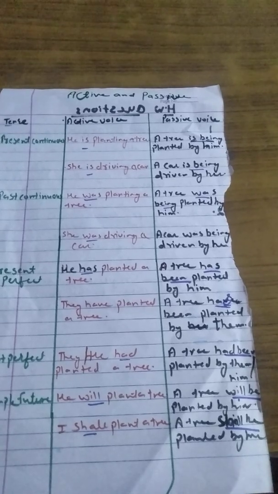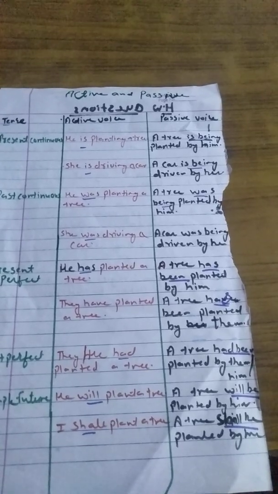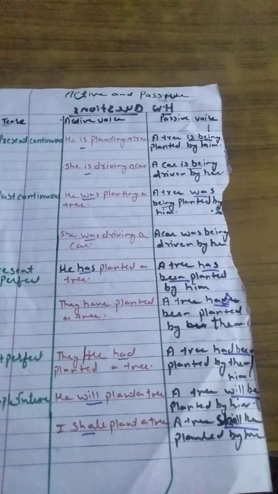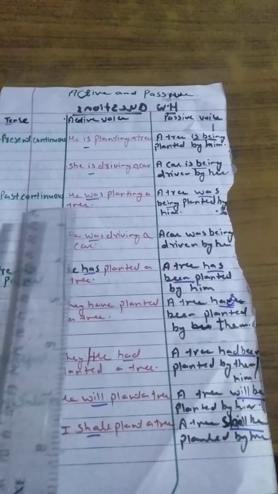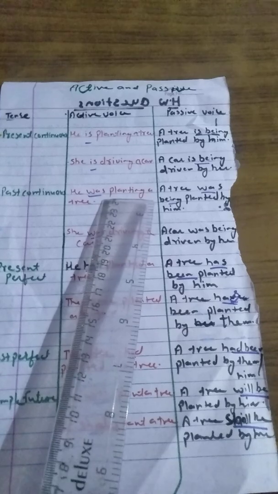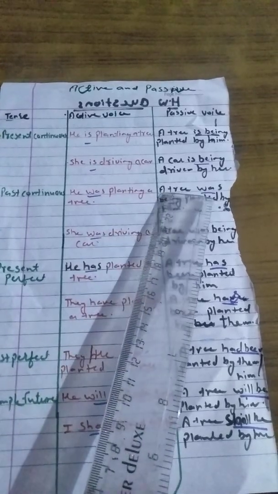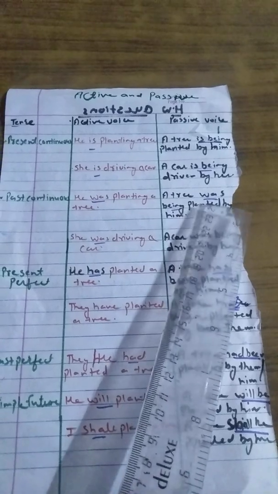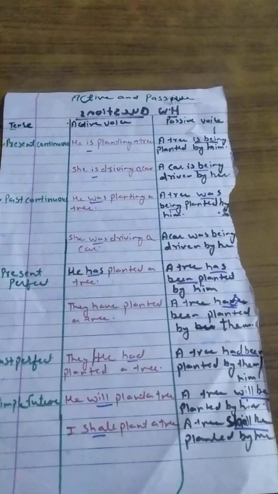So when we change it into passive, it will take was or were being, B-E-I-N-G, being. He was planting a tree. Was planting. It is a past continuous tense. So when we change it into passive, it will become a tree was being planted by him. Was being. A tree was being planted by him. Right? So the next sentence, she was driving a car. Was driving. So it will become a car was being driven by her.